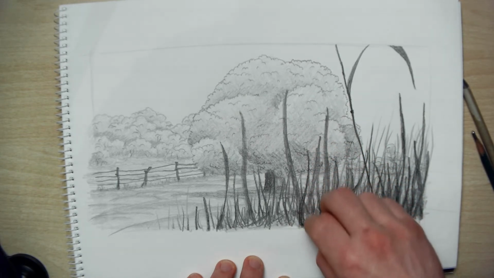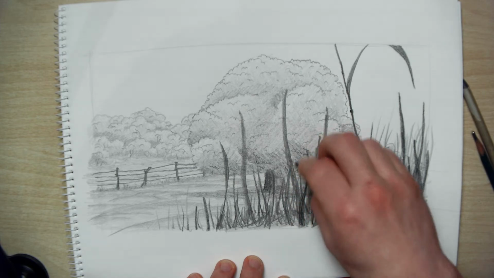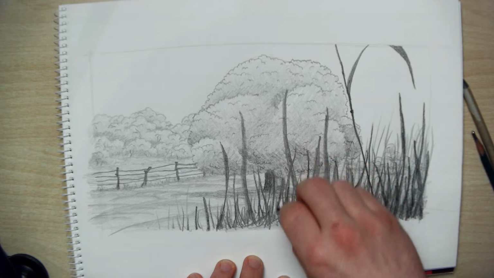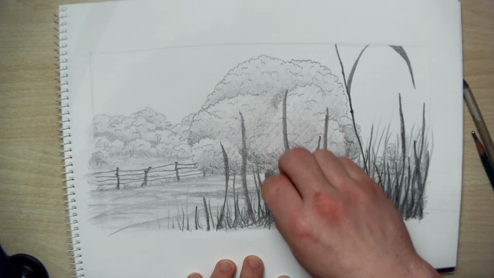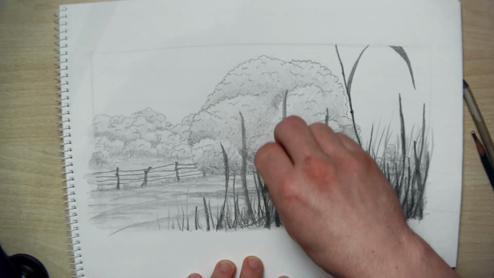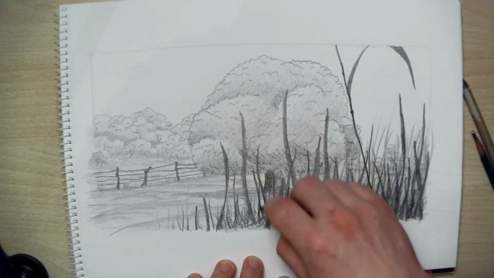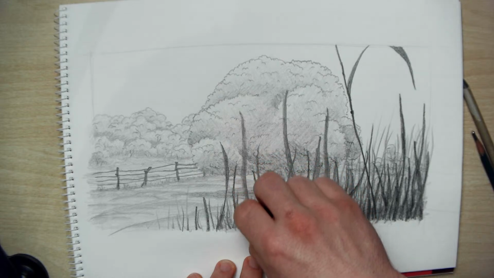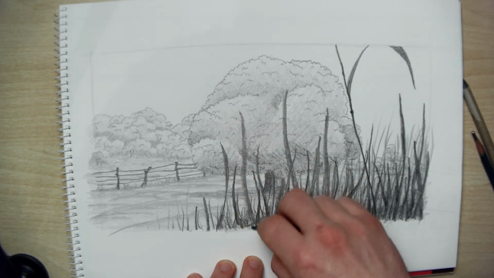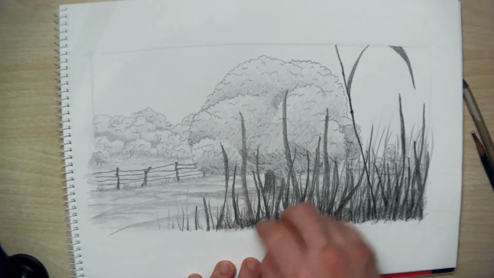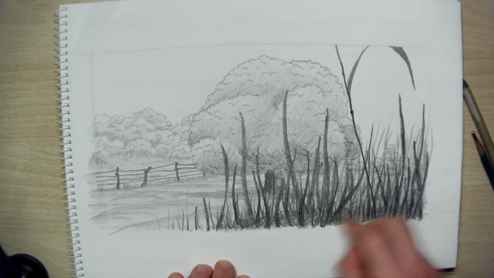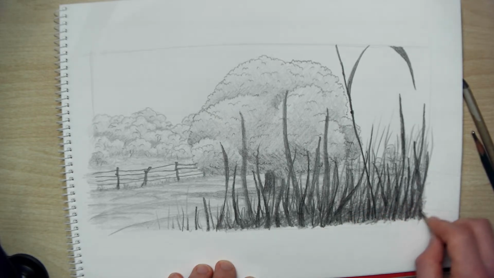This one right there. One right here. In here. Over there. Then that one. And maybe this one. Okay, let's just go darker down here now. And then call it a day.